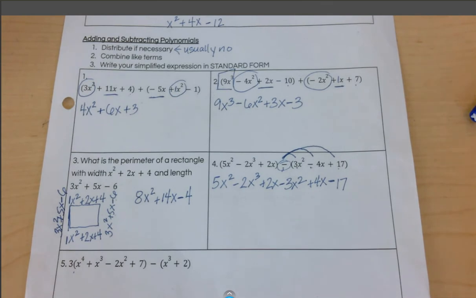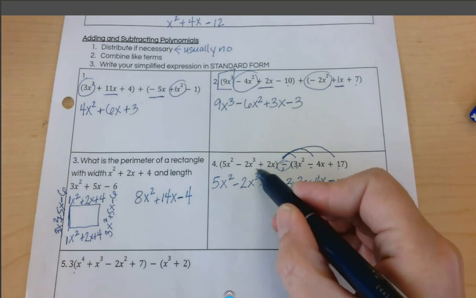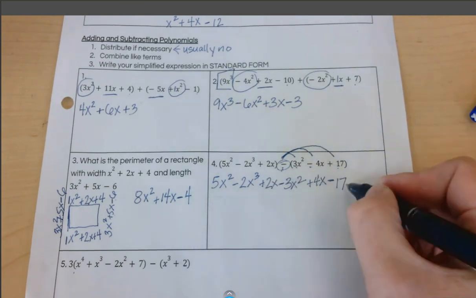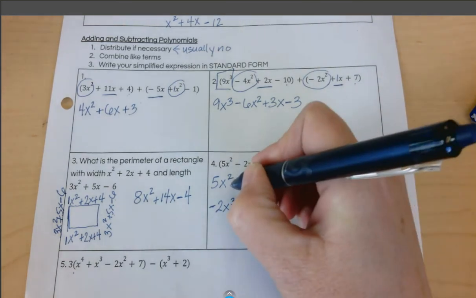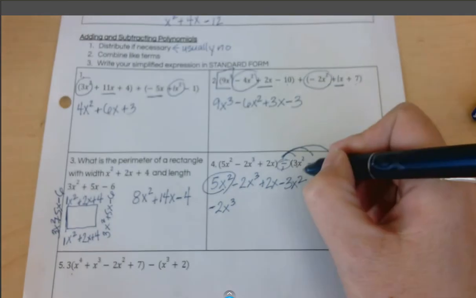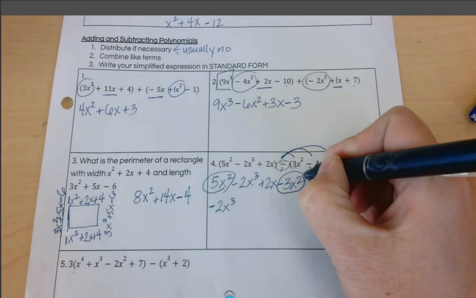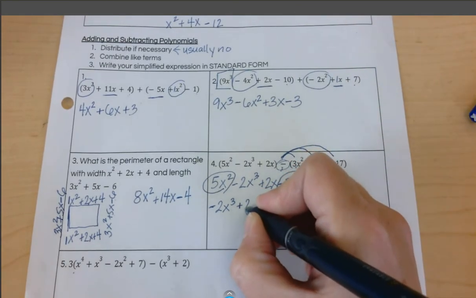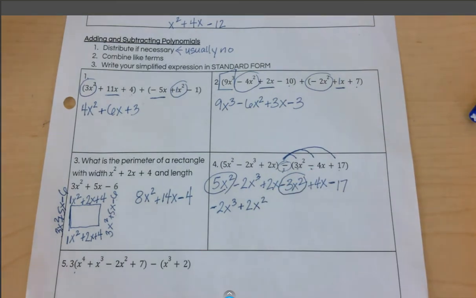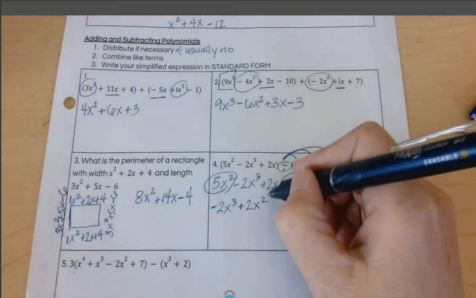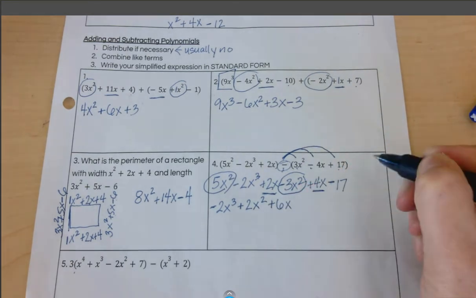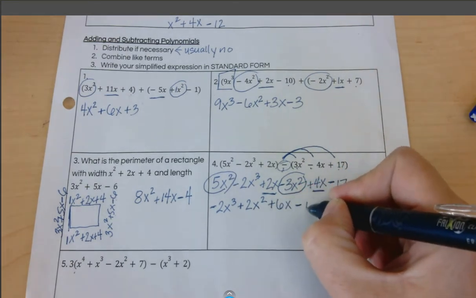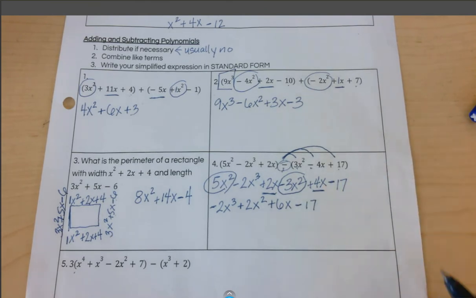All right, now you want to combine your like terms. Start with your biggest exponent. So that would be this one. So negative 2x to the third has nothing to combine with, so it's going to come down. I'm going to combine the positive 5x squared and the negative 3x squared. I'm going to combine the 2x and the 4x. And lastly, there's nothing to combine with 17, so I just bring down the minus 17.